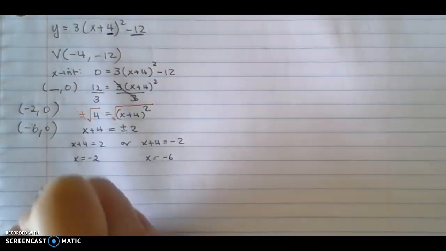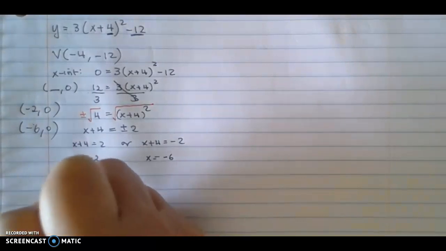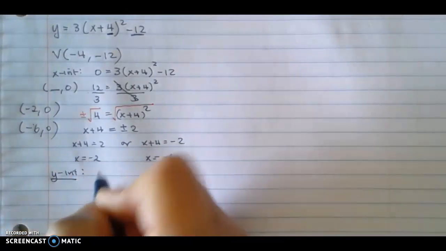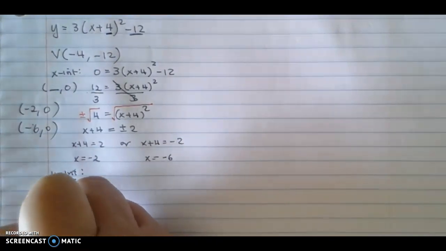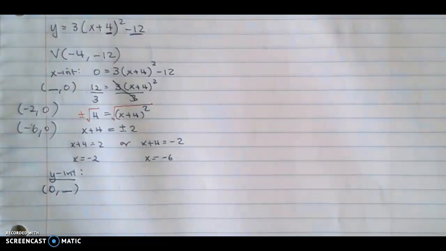Now let's look for the y-intercept. Remember, the y-intercept always has 0 as the x value, followed by some number.